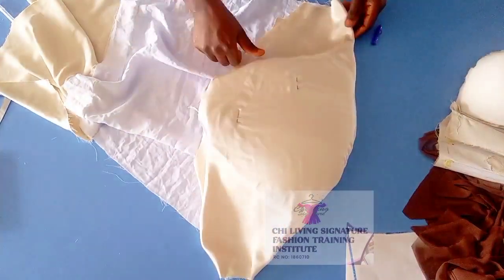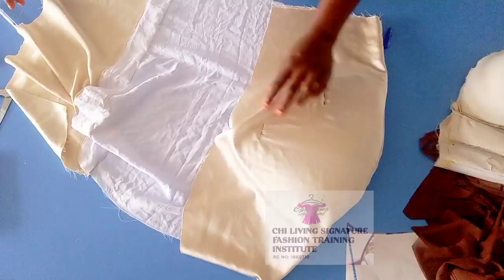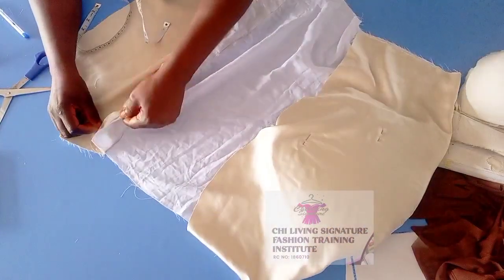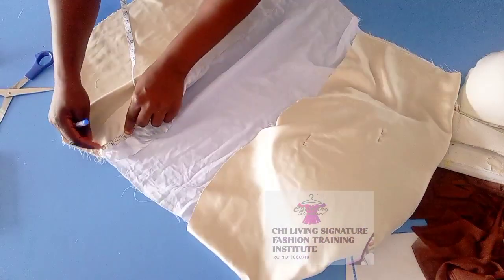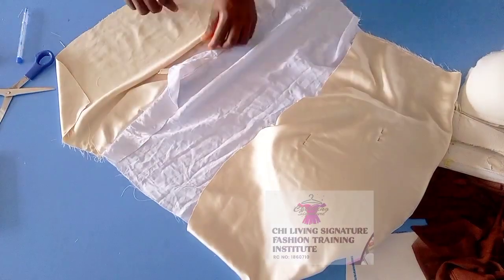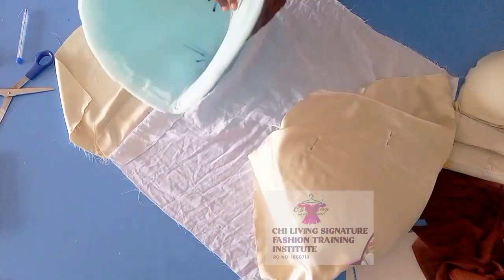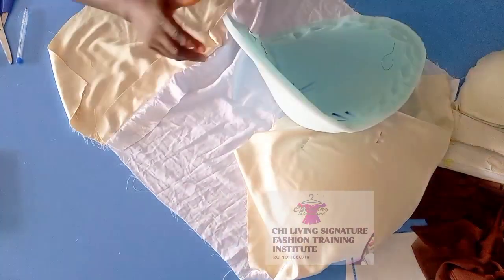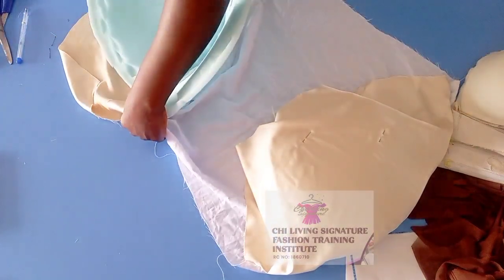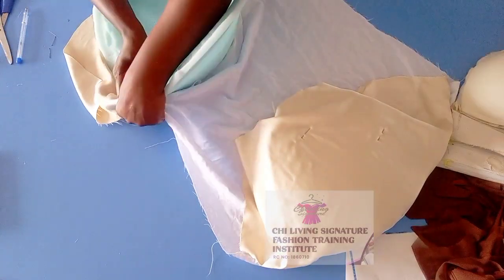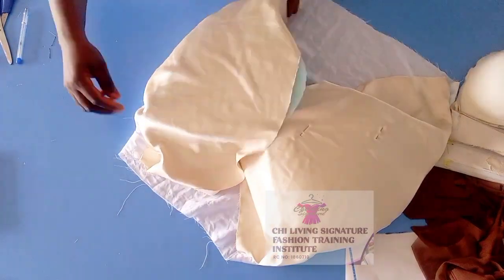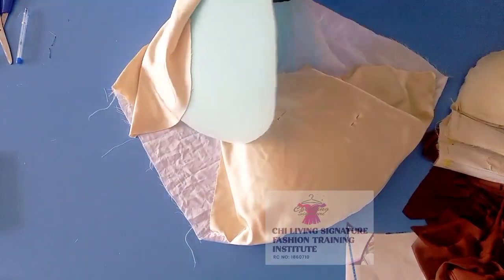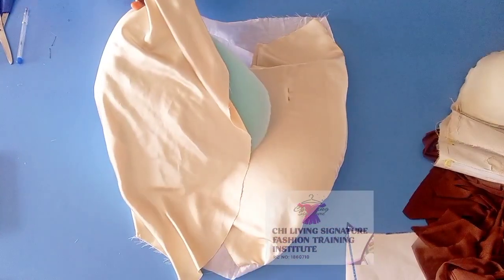The reason for this, when I'm done, I'll be taking it to my machine to stitch all round. So the second part is this. 4.5 inches, no longer 4 inches because of the half-inch seam allowance on the waist area. So place it this way, pin it all around. So I'll just take it to my machine, stitch all around and show you guys.